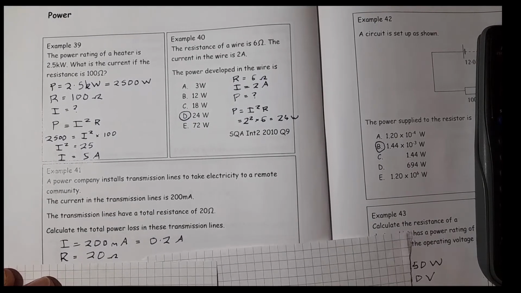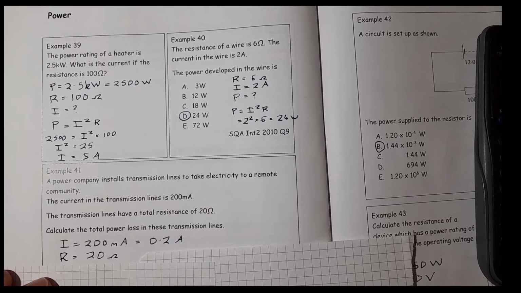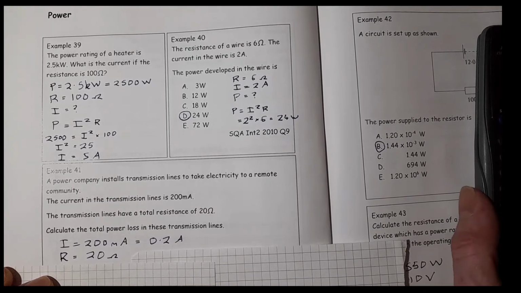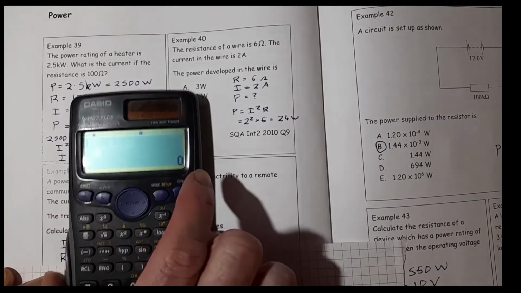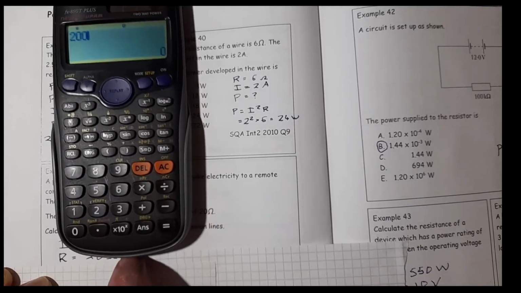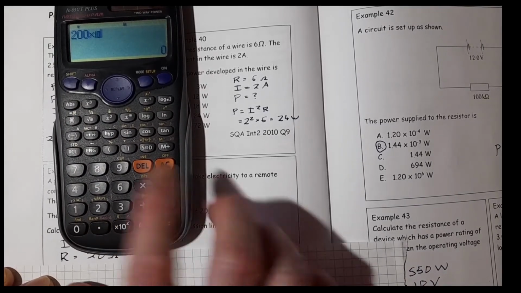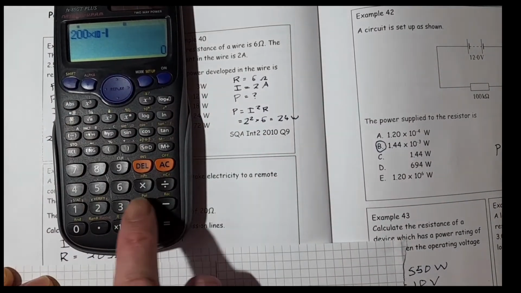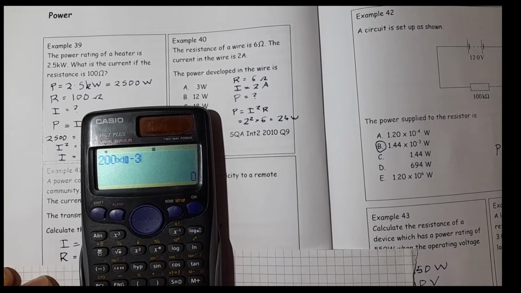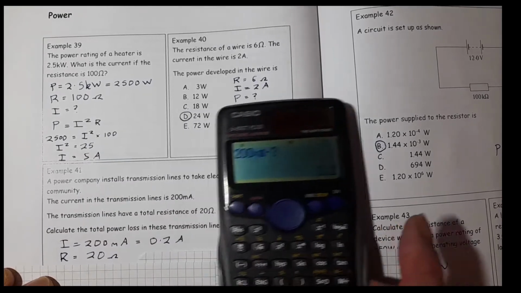Now 200 milliamps, a milliamp is quite a small unit, 200 times 10 to the power of minus 3. So if you wanted to enter that on the calculator, it would be 200, and then for milliamps, use the scientific notation button. And then minus, use that minus key up there, 200 times 10 to the power of minus 3, which is 0.2.